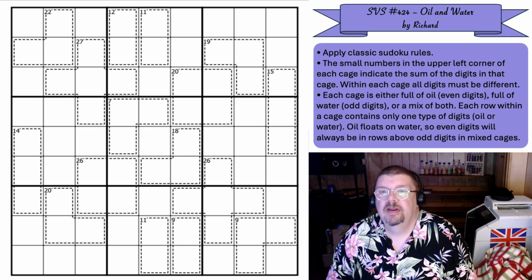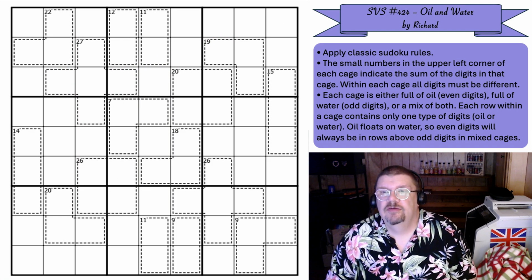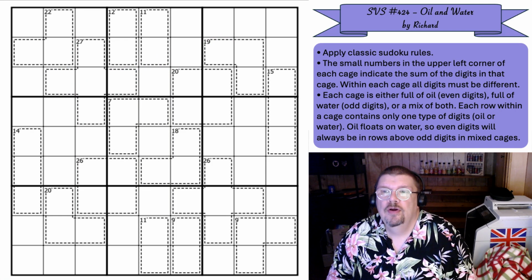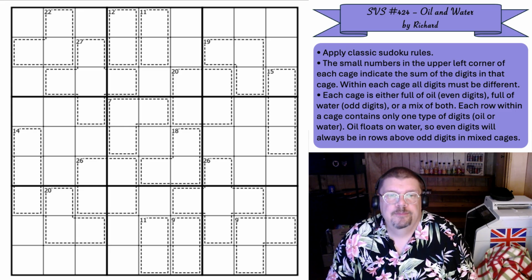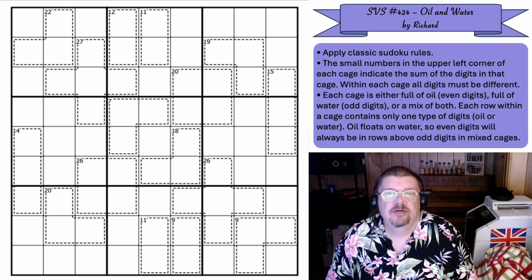I'm Timotab, and today I'm going to solve SVS number 424, Oil and Water by Richard. This is another puzzle in Richard's long-running series of variant sudoku puzzles with different constraints.